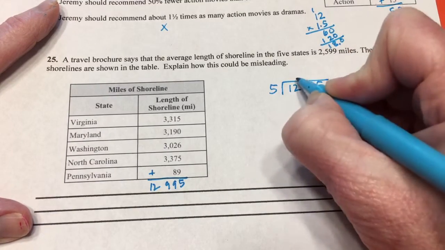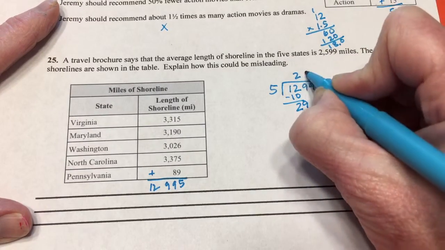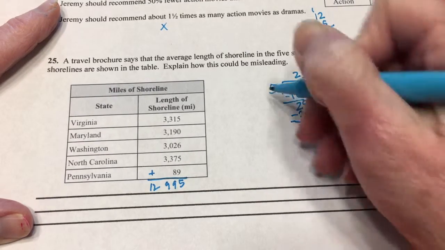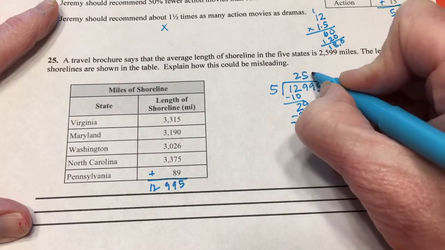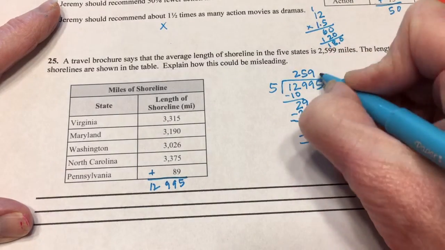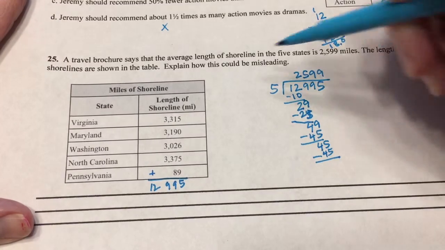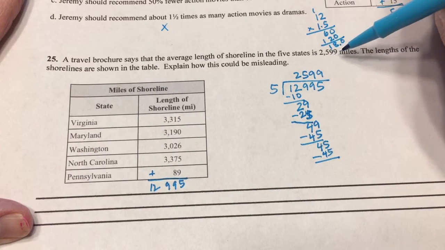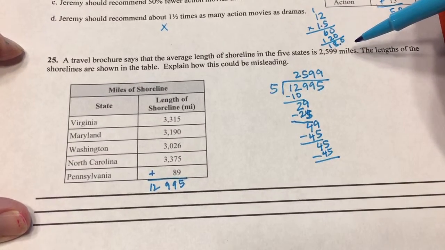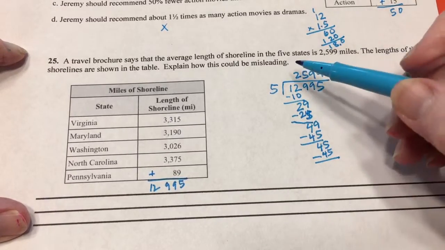So 5 will go into 12 twice, and that gives me 2. Bring down my 9. 5 will go into 29 5 times. 25. That's 4. Bring down my 9. 5 will go into 49 9 times. And then bring down my 5, and I'll go 9 times. Okay, so it says the average length is 2,599 miles. That is the average length, so it's not that they were misleading in whether or not that's truly the average length. Okay, so why else would this be misleading?